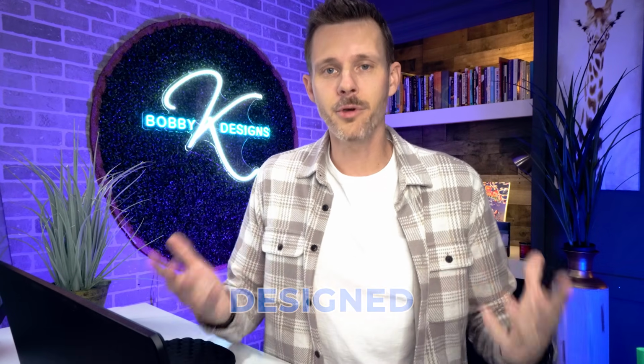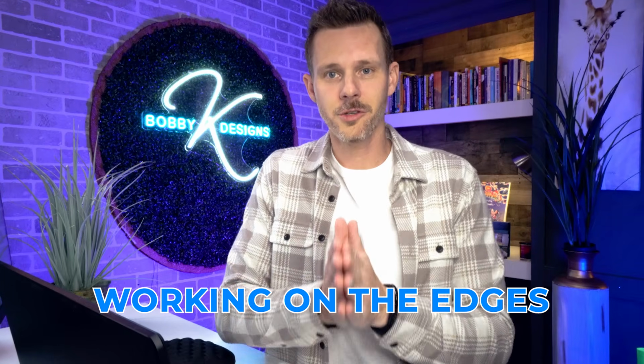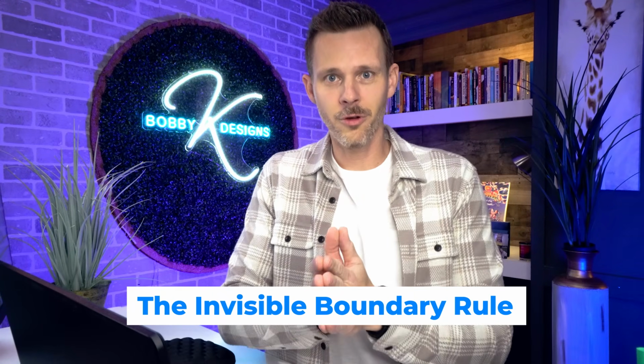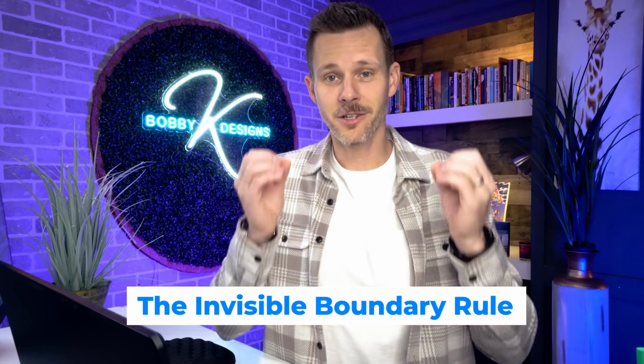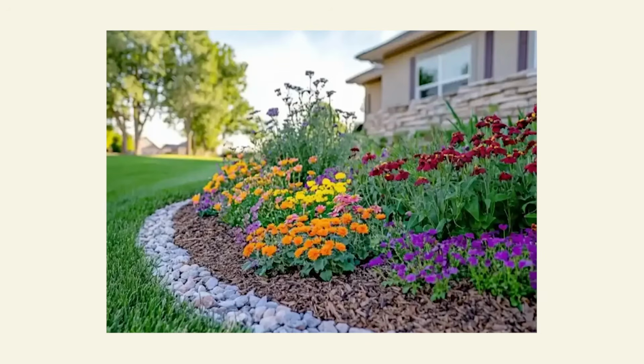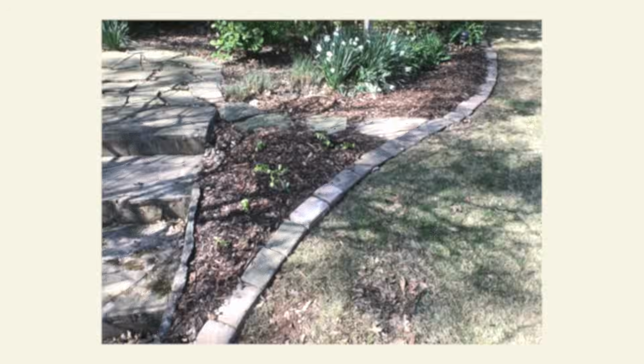Edges are one of those things that a lot of people don't think about, but I will tell you, your eye notices when things are off immediately. One of the easiest things you can do to simplify and make your yard look professional, designed, and beautiful is working on the edges. With the invisible boundary rule, all of this is going to come together, and literally like 80% of any kind of problem in most yards can be fixed with this little rule. It's amazing.